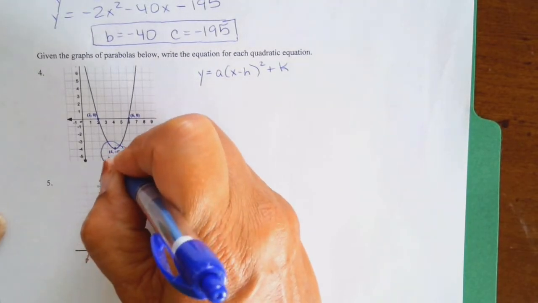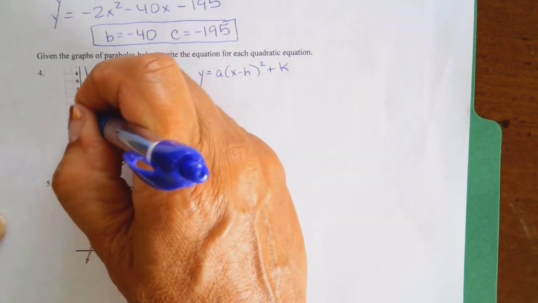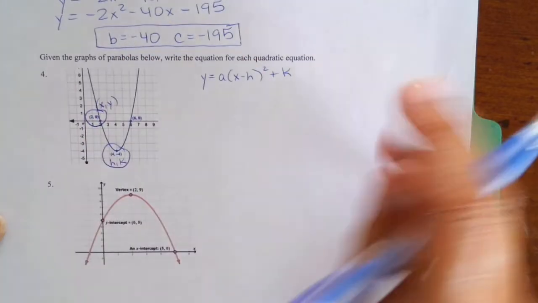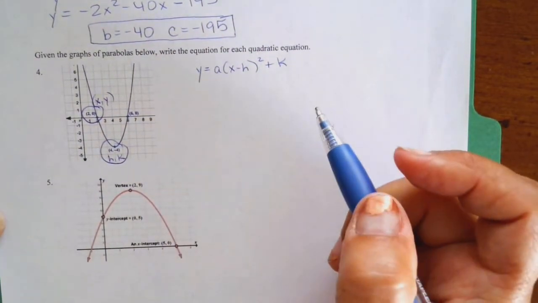Now, I'm going to show you, we have the vertex. Remember, that's h and k. And then you can use any point you want to. 2, 0 or 6, 0, doesn't matter. I'm just going to use the smallest one. So this is x and y. That's a point on the graph. Okay? So I gave you actually more information than you need.